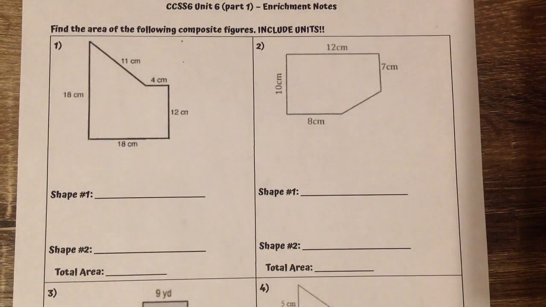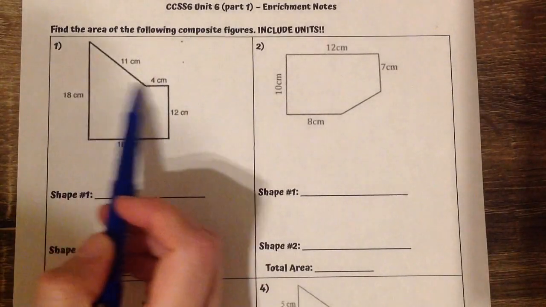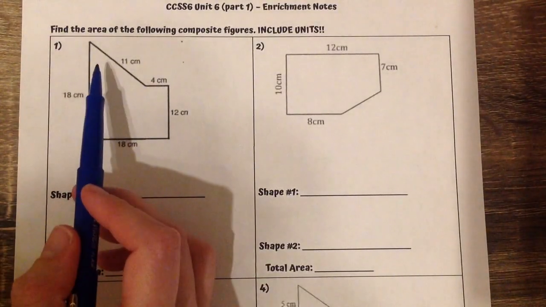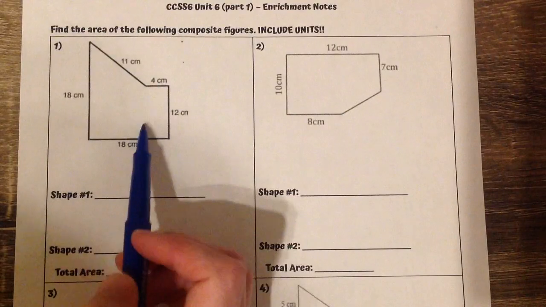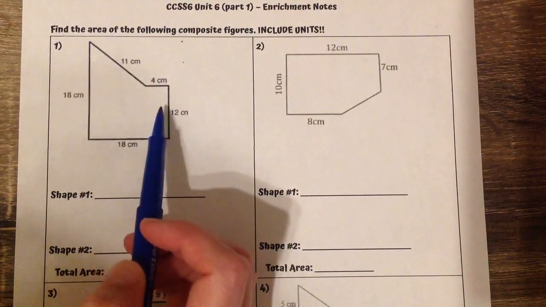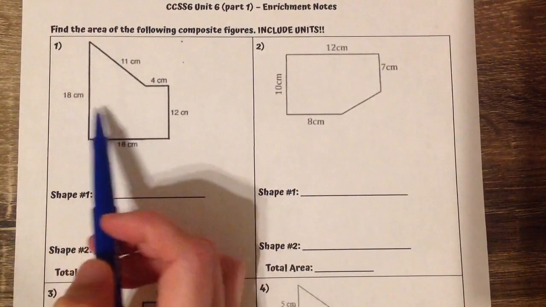All right, for this enrichment lesson, we are going to be taking composite area just a step further. So instead of just looking at shapes that are divided into rectangles, we're going to look at shapes that are divided into rectangles, triangles, trapezoids, and so on. So looking at this first shape here, there's two different routes that I would say you could go here. I could either divide it right here and have a triangle on top and a rectangle on bottom, or I can divide it right here and have a rectangle on this side, but then it would be a trapezoid here.